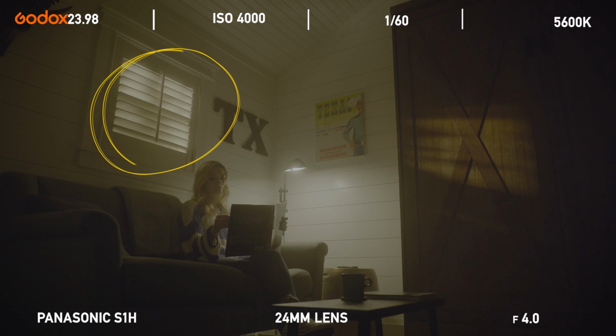Now that we know our location and have placed the camera, let's build the lighting for our daytime scene. The first light I placed was outside of the window. I went with the Godox VL300 and added a CTO gel to warm up the color temperature. This helps create the illusion of the setting sun.